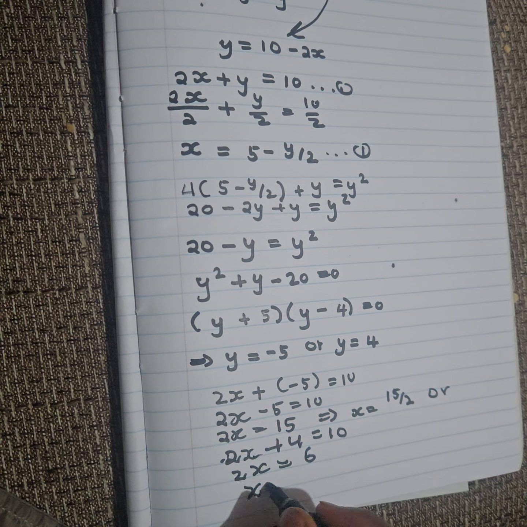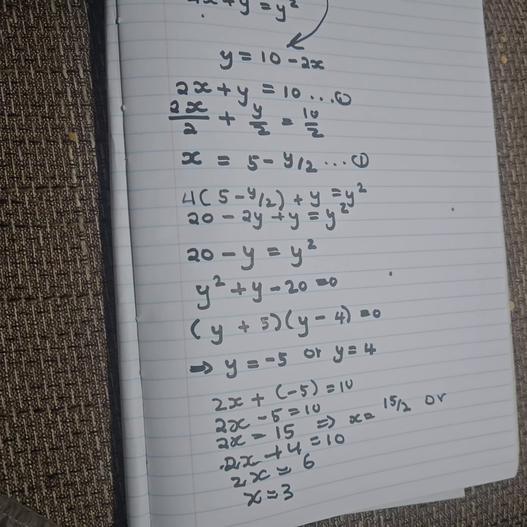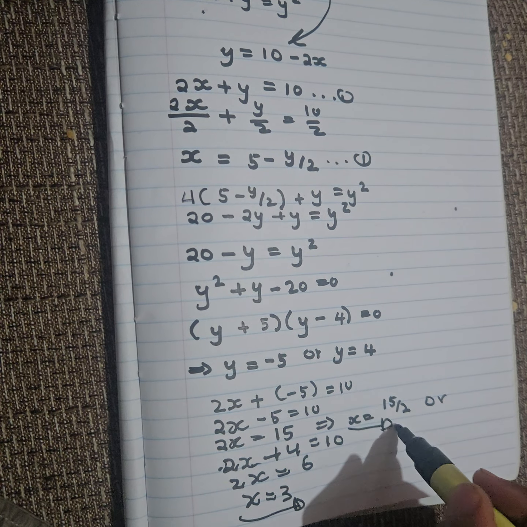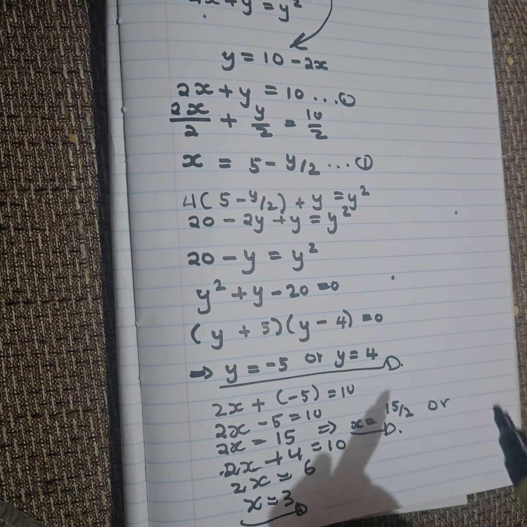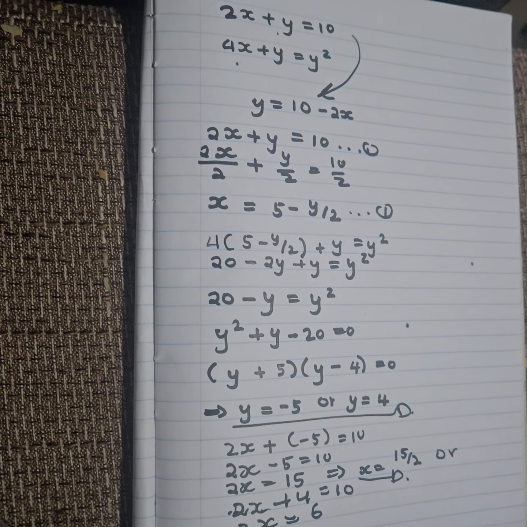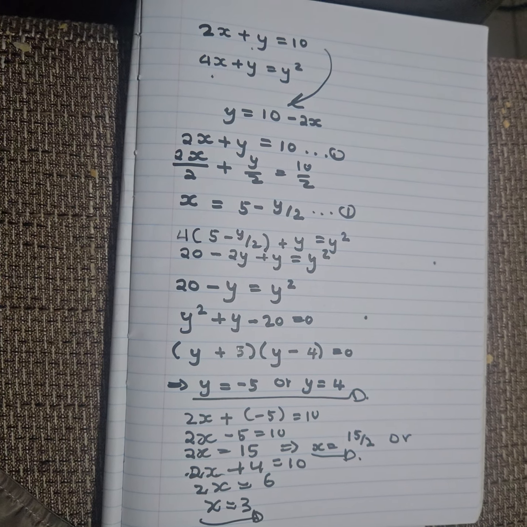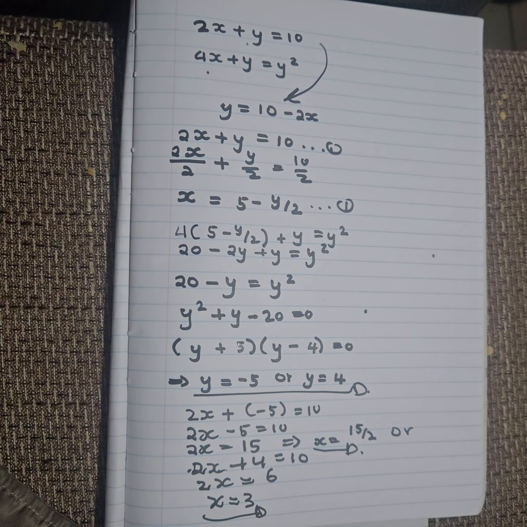Or x is just equal to 3. And this is your x, this is your x, and these are your y's for this quadratic simultaneous equation. Yeah.